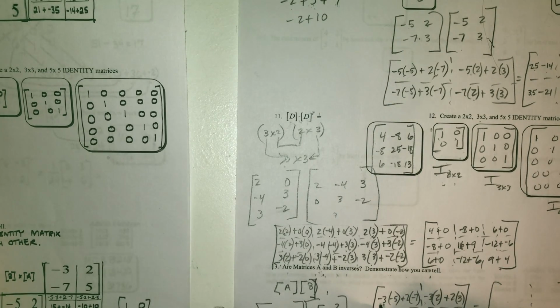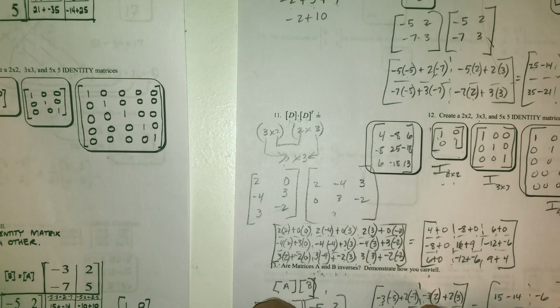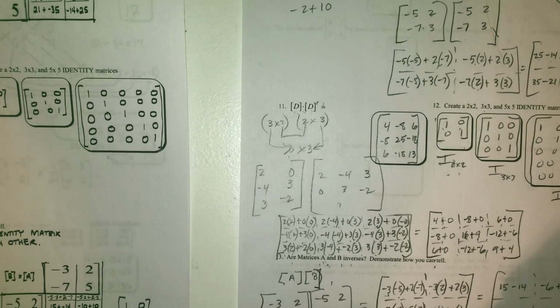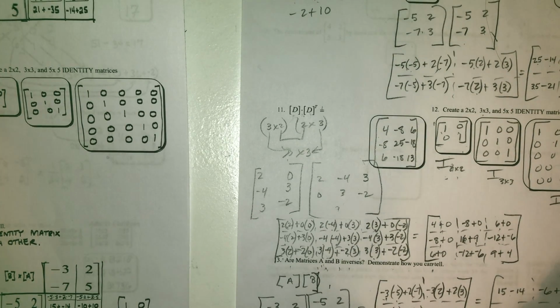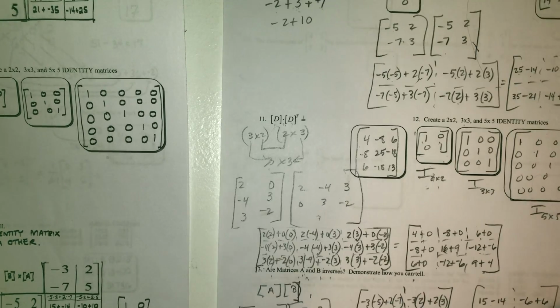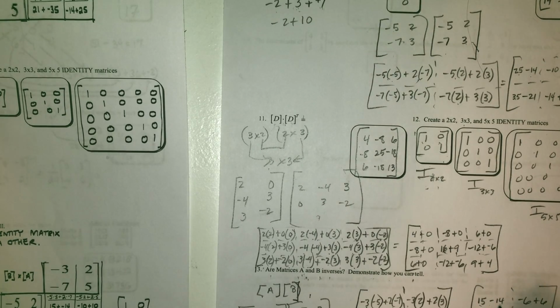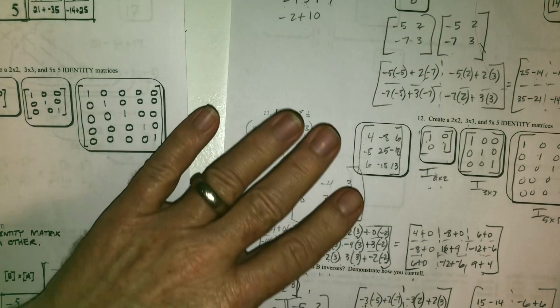Okay, so this would be 15. So 15, and that would be minus 14. All right, this would be negative 6 for the first product and positive 6 for the second. This would be 35 minus 35. And down here we would get, let's see, negative 14 plus 15. All right, so let's see what we get here. This 15 minus 14, that is a 1.